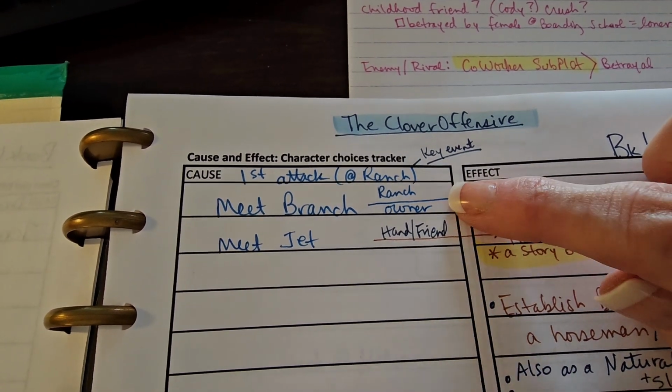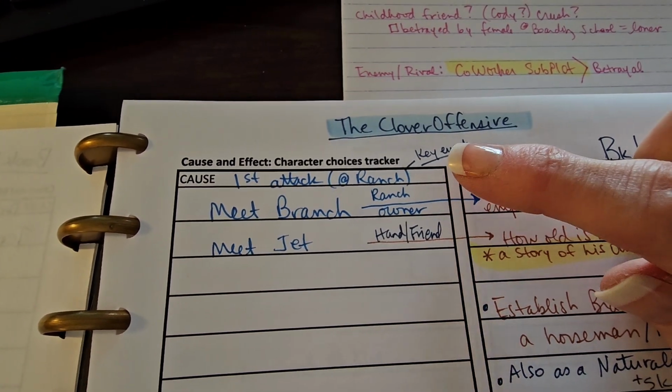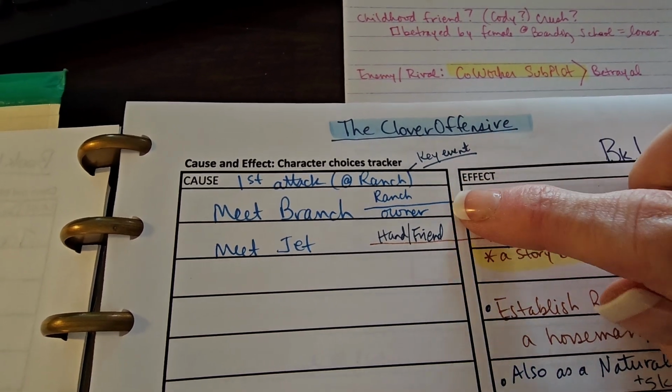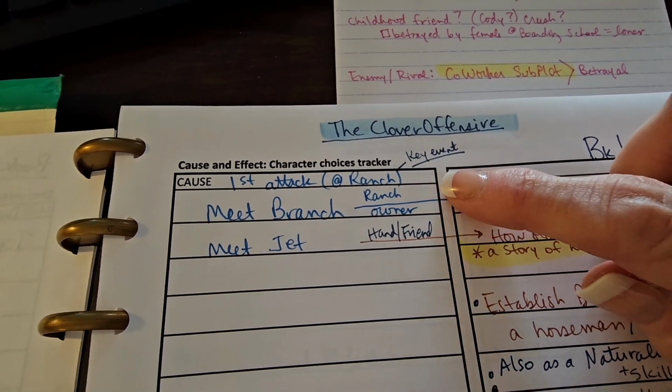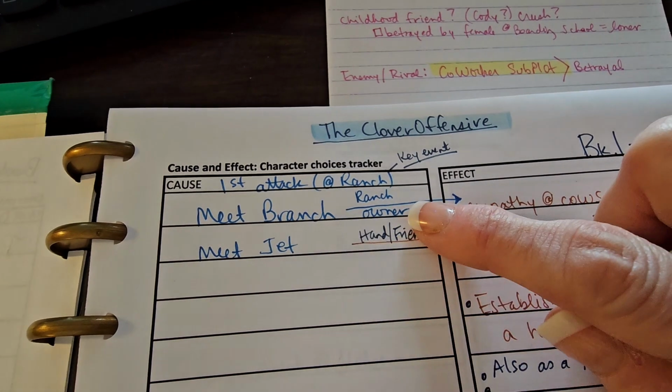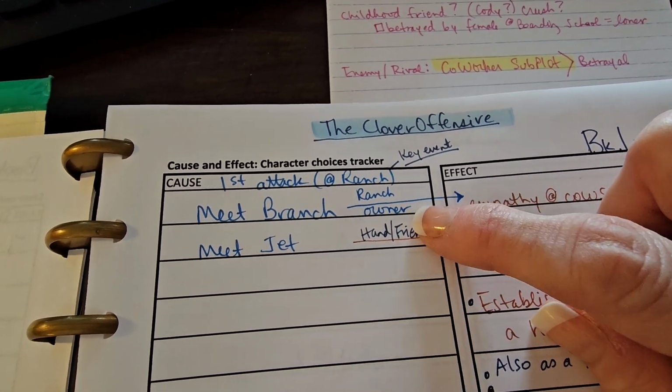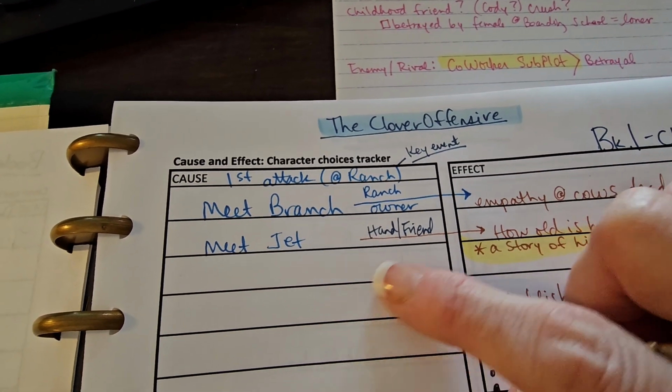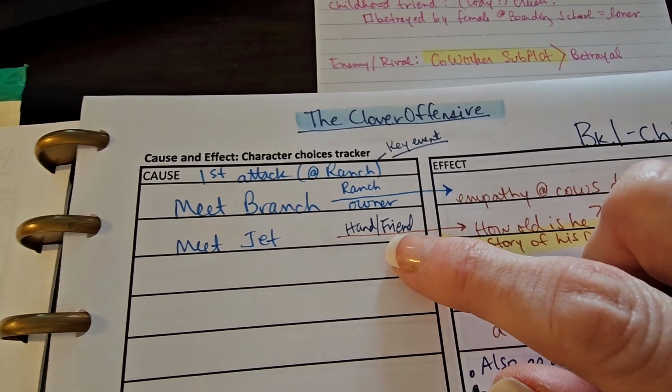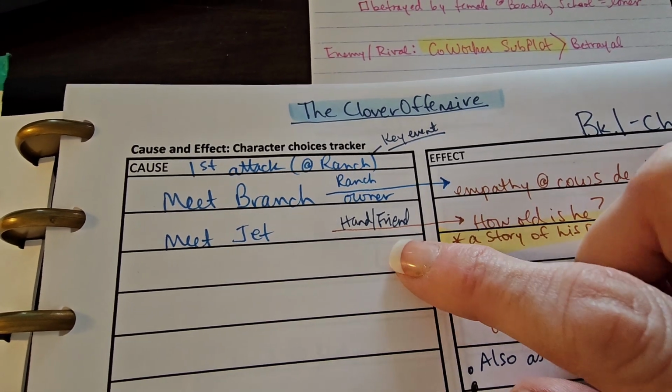So this attack that happens at the cattle ranch is a key event that propels Branch, my main male character, forward. So we meet Branch. We discover that he is a rancher and a ranch owner. We meet Jet. We discover that Jet is his hand at the ranch and also his friend.